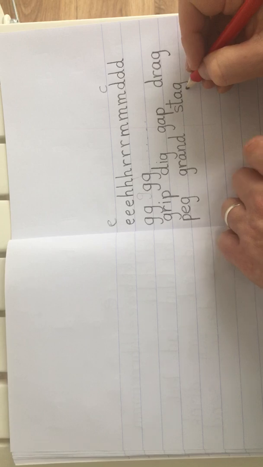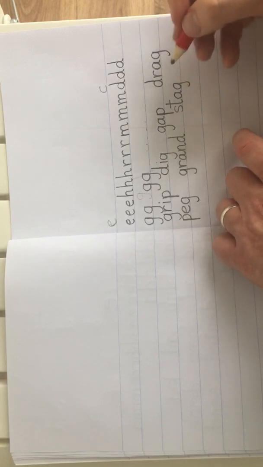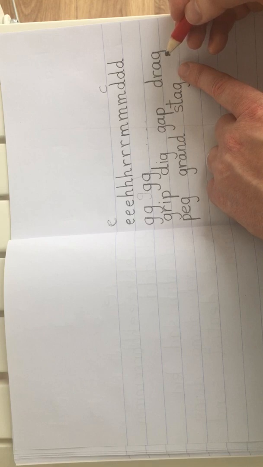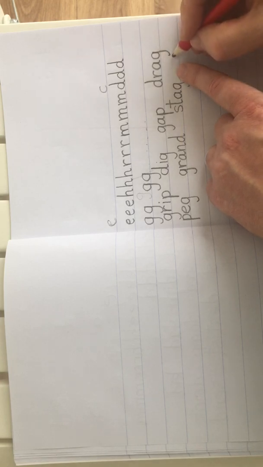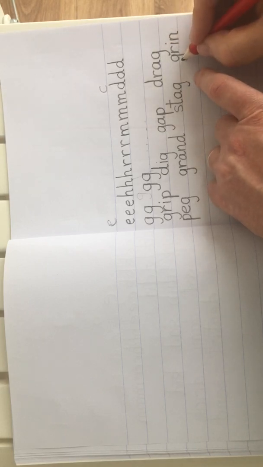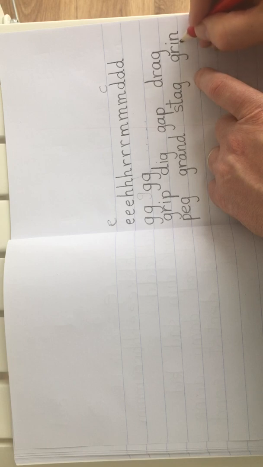Stag. A boy deer is called a stag. And a girl deer is called a doe. A stag and a doe. Grin.